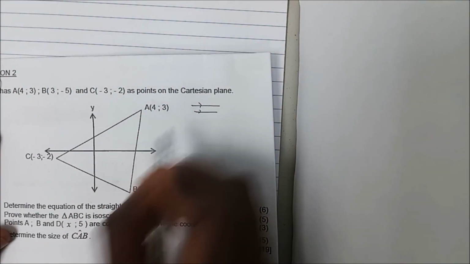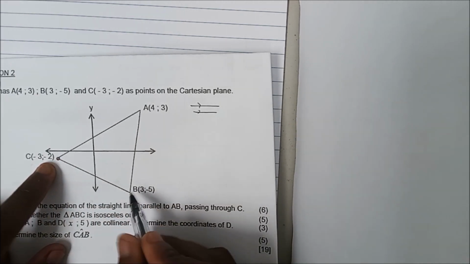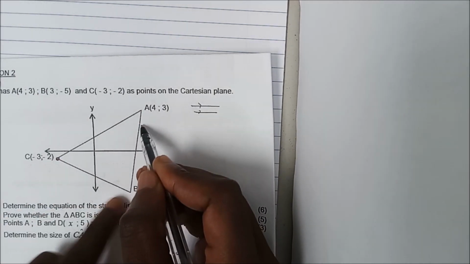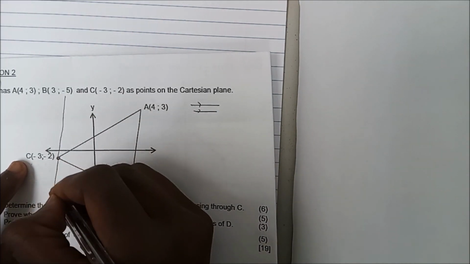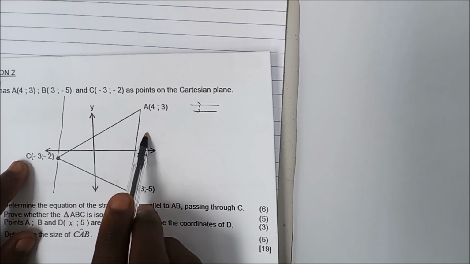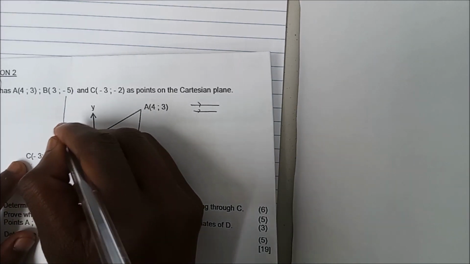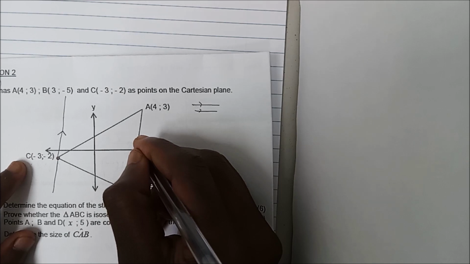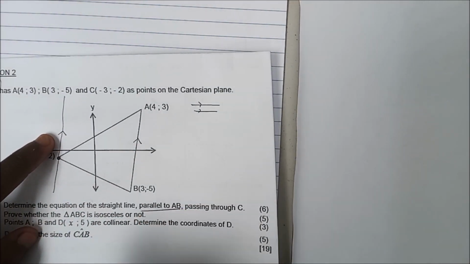So the two lines are parallel. If they say that line passes through here and is parallel to AB, that means that line has to be somewhere here. You see the relationship between the two lines, AB and this line. So we know this one is parallel to that one. How do we know that they are parallel? Because they told us.